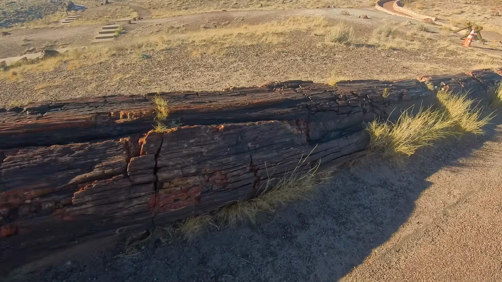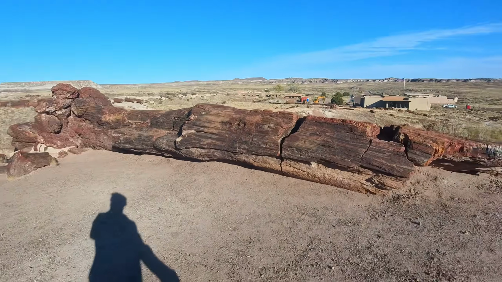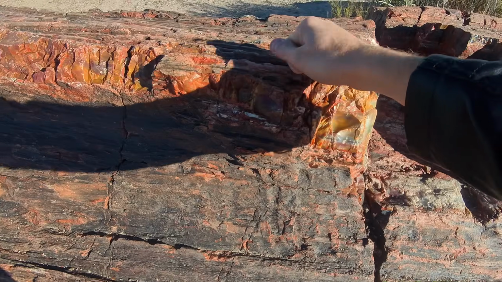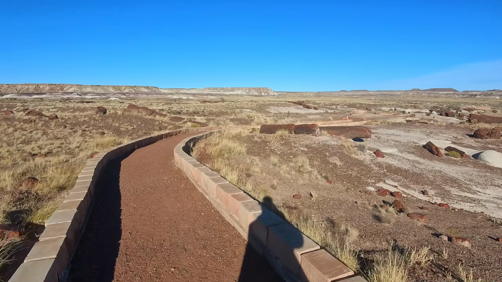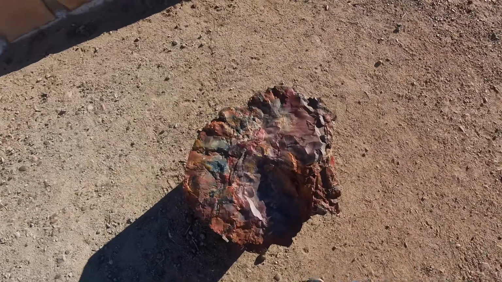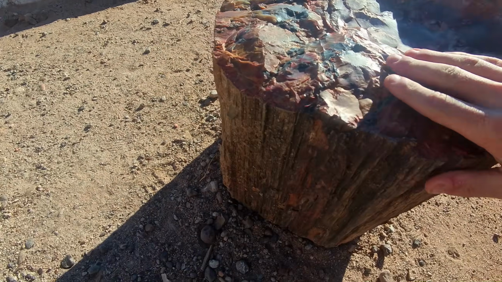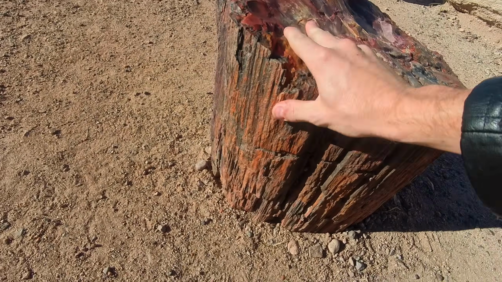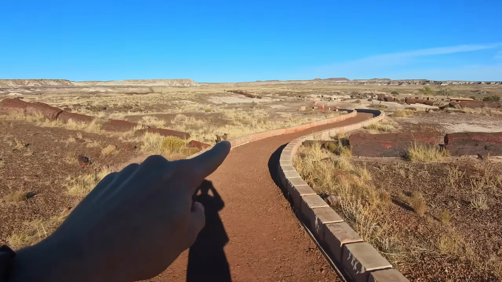Oh, this is a big one. It's fucking big. Yeah, no. All of this used to be underwater. Seeing the individual pieces is cool, but seeing the full fucking trees.